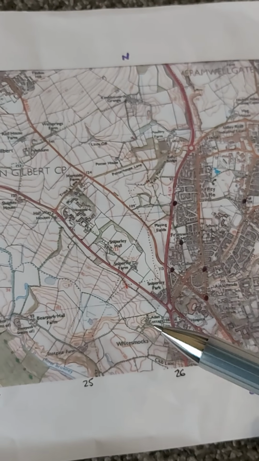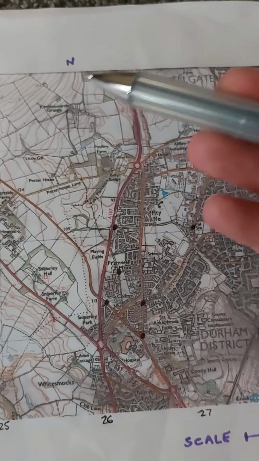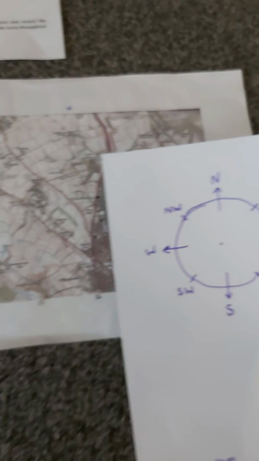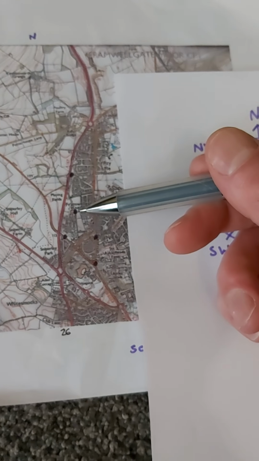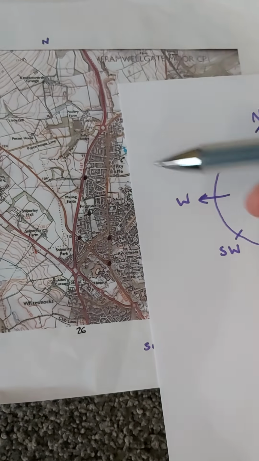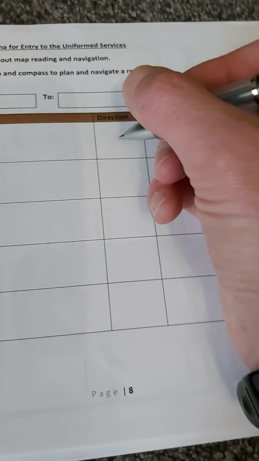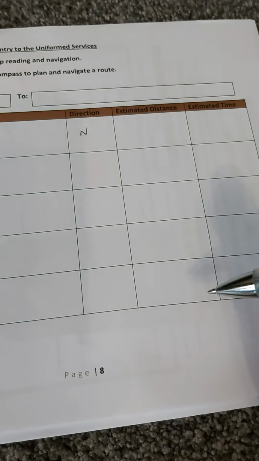Now we've got to work out directions. I've done north. I've got my little compass, just in case I need it. So we're going from here to there, and you see that's north. So I'm travelling north. That's quite easy. Put that in my direction box, north.